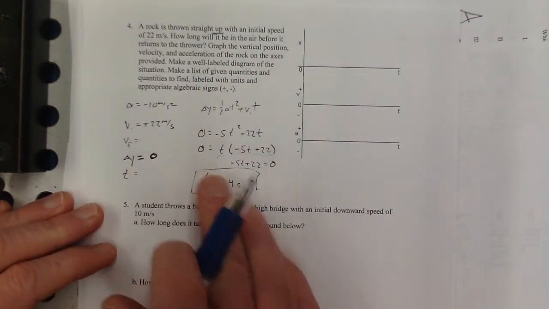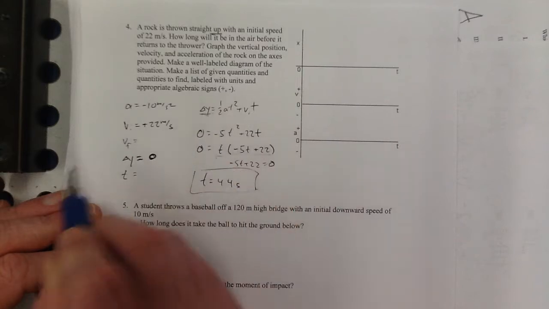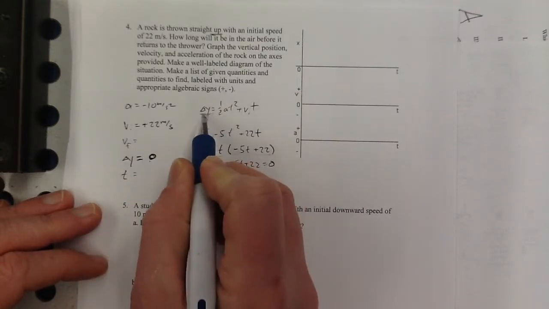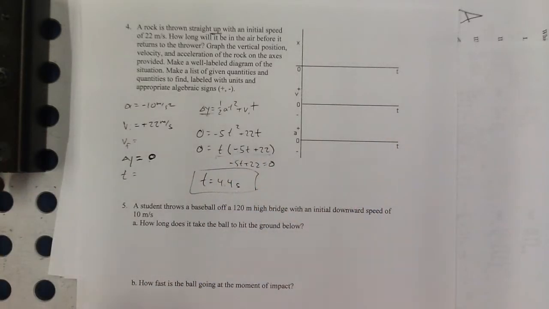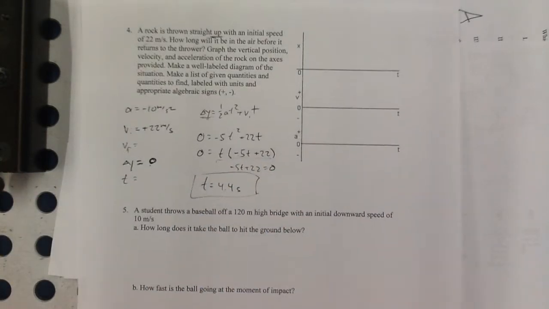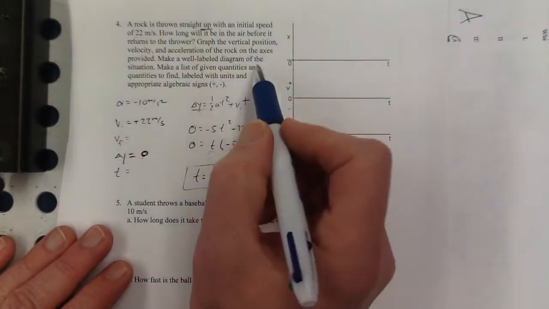The problem with doing it the algebra way is if you have a number here for the delta y. Here my delta y was 0, but if that's a number, then you're going to have another term here, and then you probably won't be able to do the factoring thing. Oh, got more to do here, sorry.